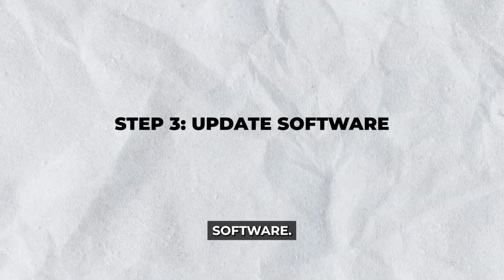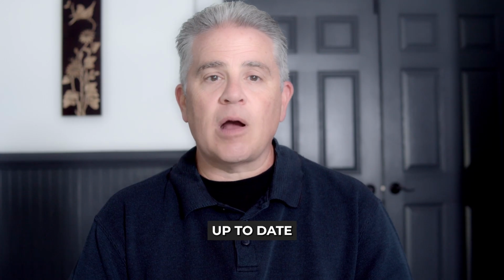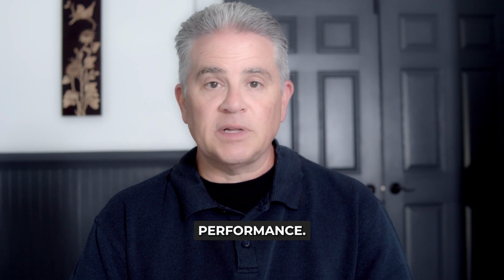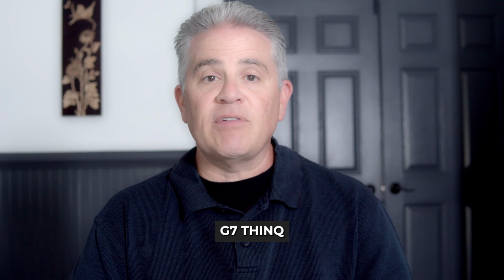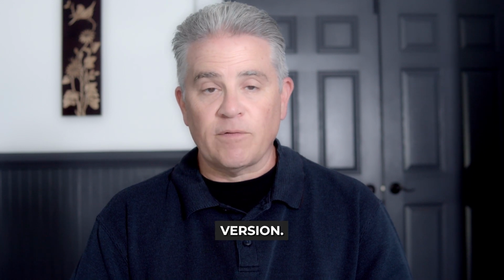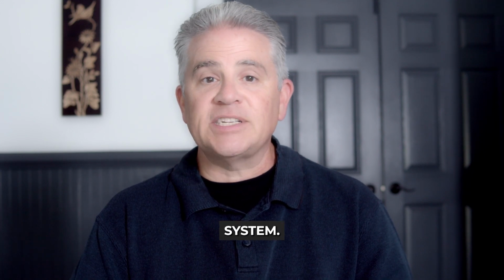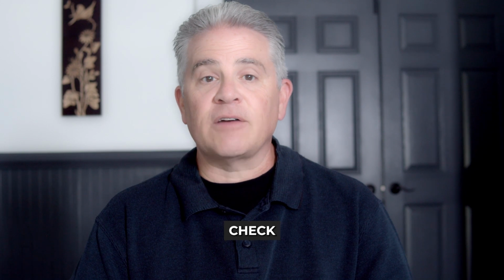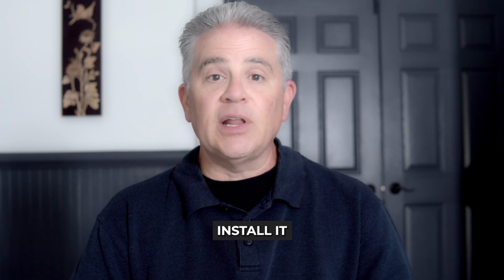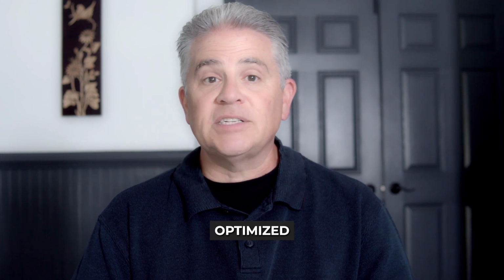Step 3. Update software. Keeping your phone's software up to date can fix bugs and improve performance. Make sure your LG G7 ThinQ is running the latest software version. Go to Settings, scroll down to System, tap on Updates, and then check for updates. If an update is available, install it to ensure your phone is optimized and runs smoothly.